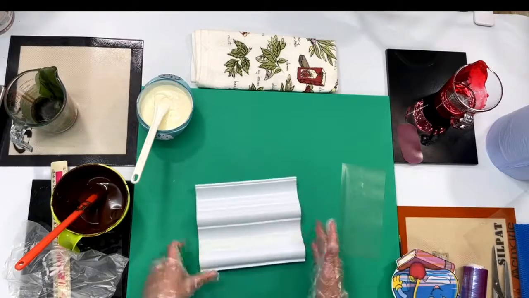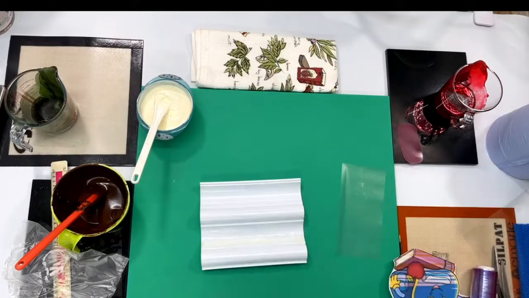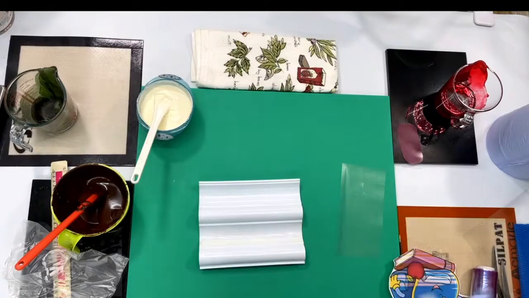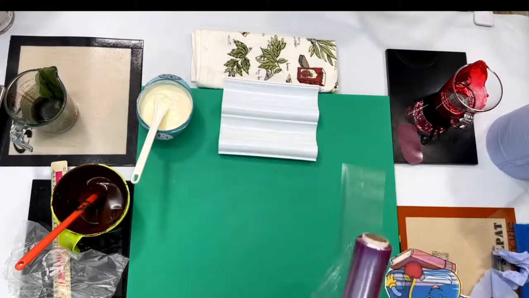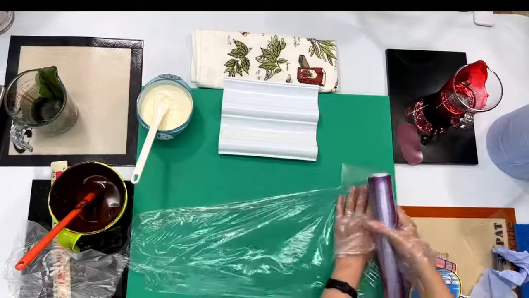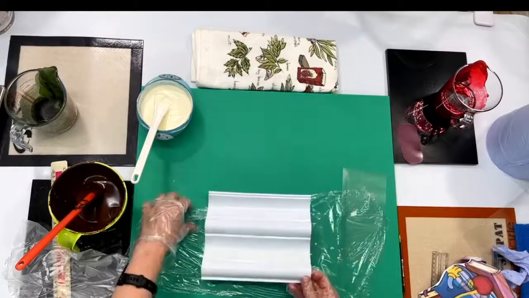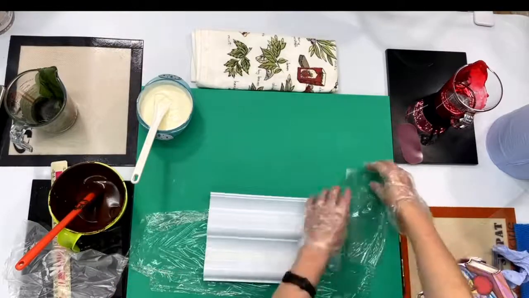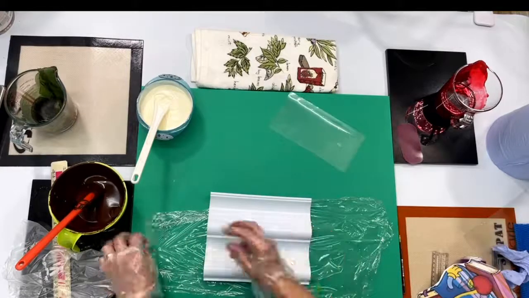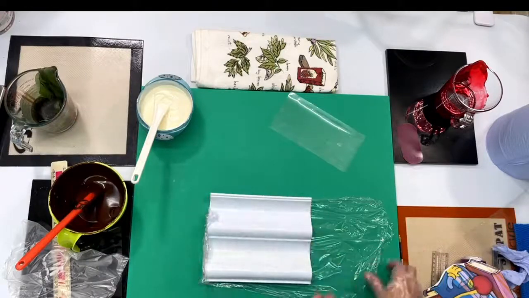Now, because the end of my strip is not sealed, I might end up with lots of chocolate on the table. So I'm going to put this cling film on the surface, place this over so that it can fit nicely, and I can just protect the ends.